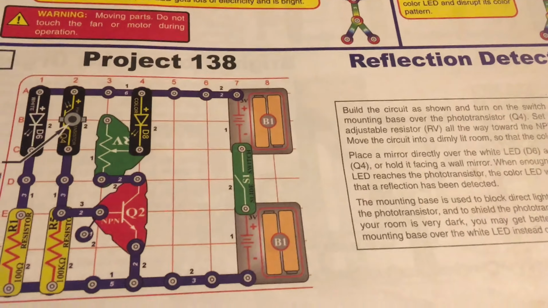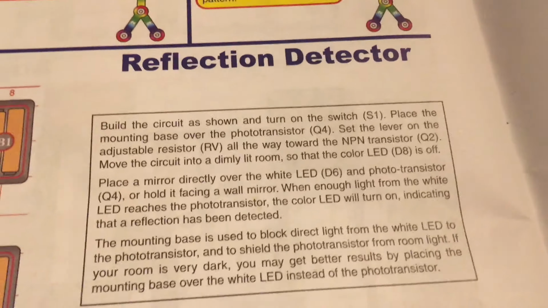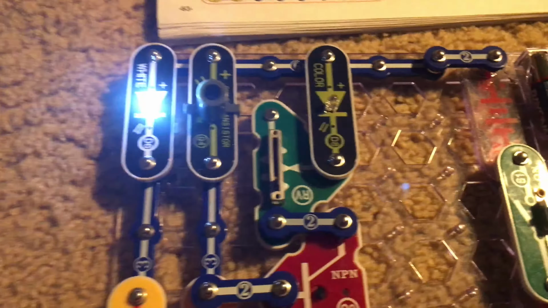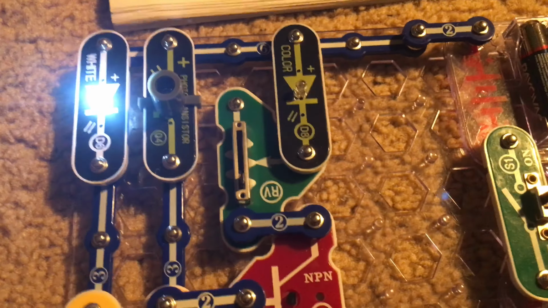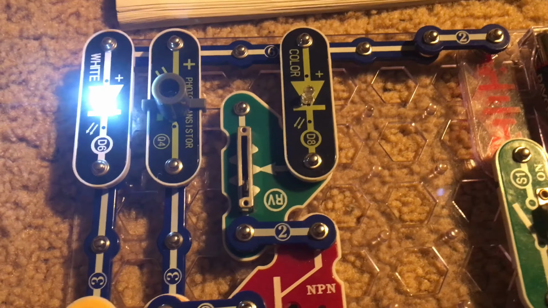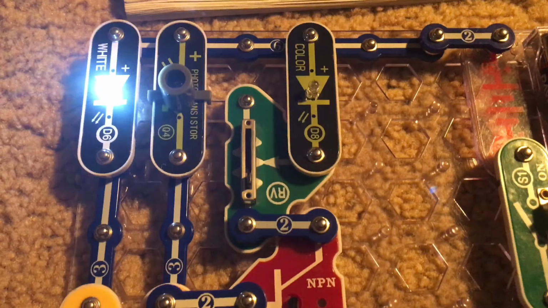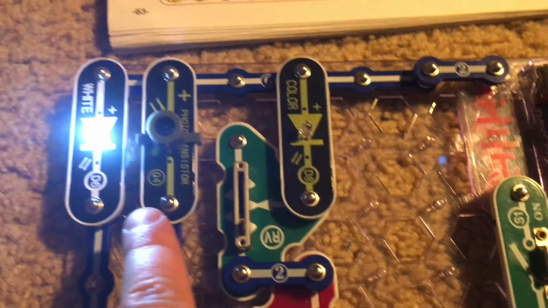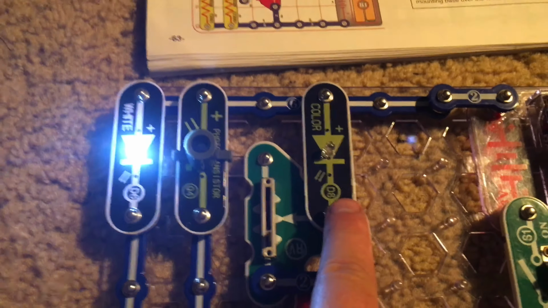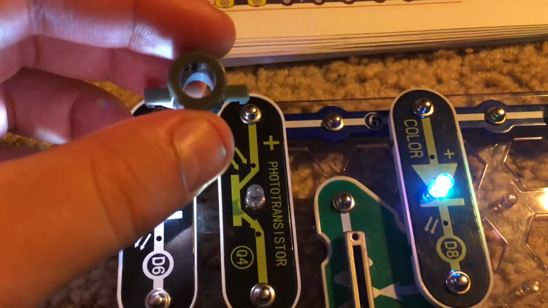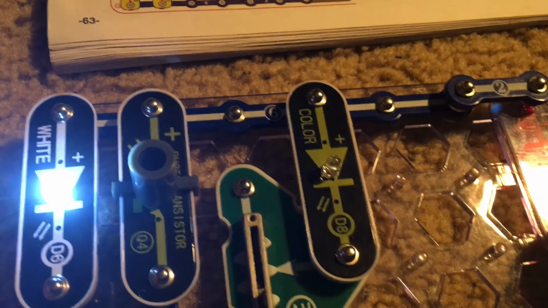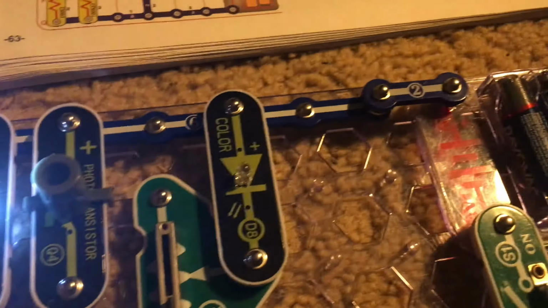Project 138 is Reflection Detector. This project is interesting in that it will literally detect the reflection of light. This circuit uses the white LED, phototransistor, and the color LED, and note how we place the attachment holder over the phototransistor. And that's for a good reason, and you'll see why.